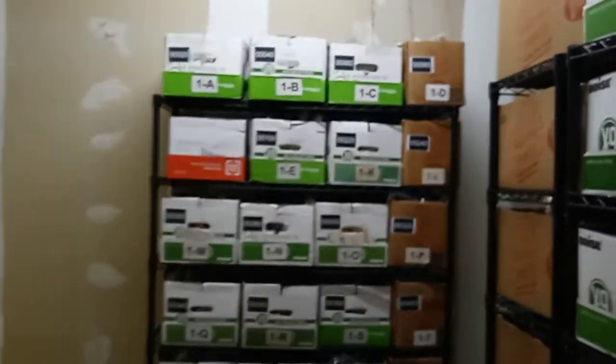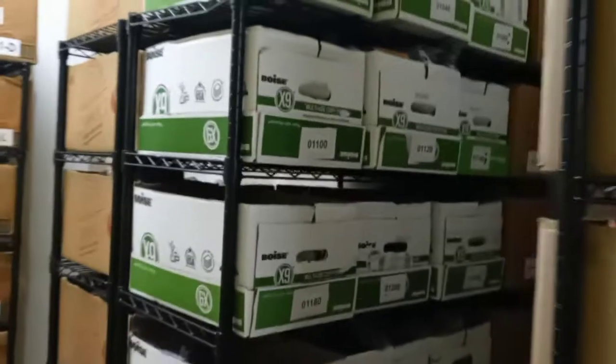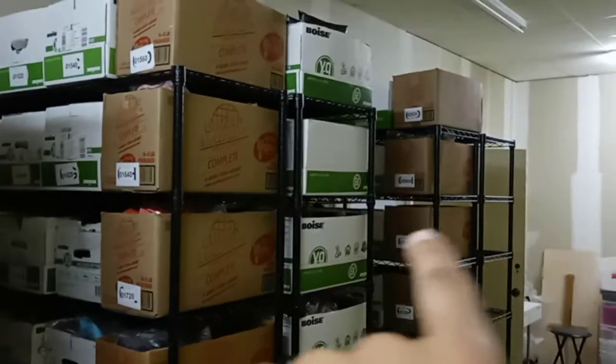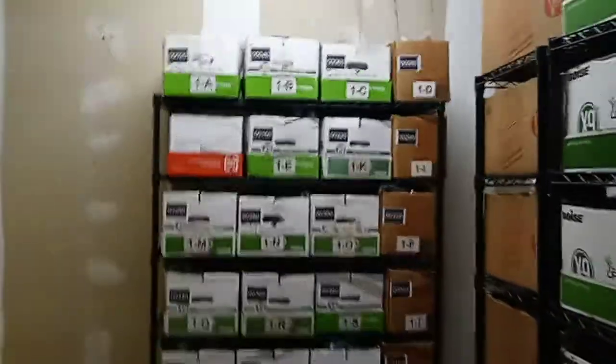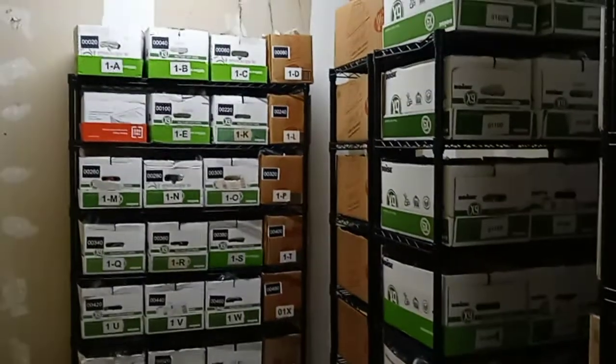And what I have here is a rack, and this is rack 1, and then we have rack 2, rack 3, 4, 5, 6, and 7. So it starts all the way over here and goes over there. Now, the boxes that you see on these racks and these racks themselves, they were in our guest room.